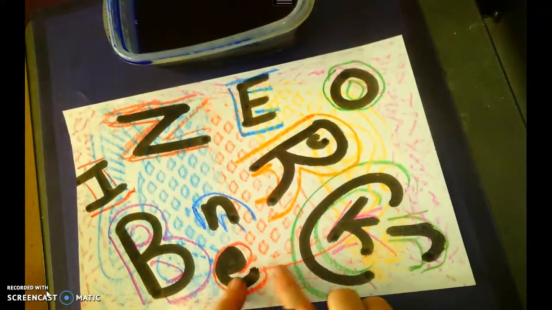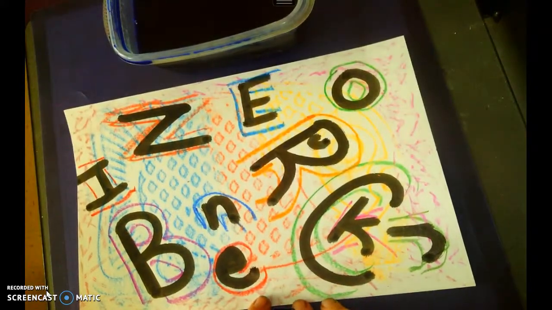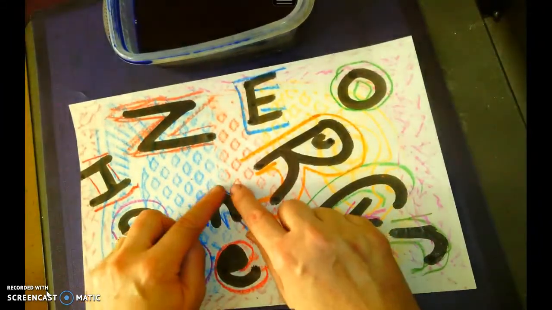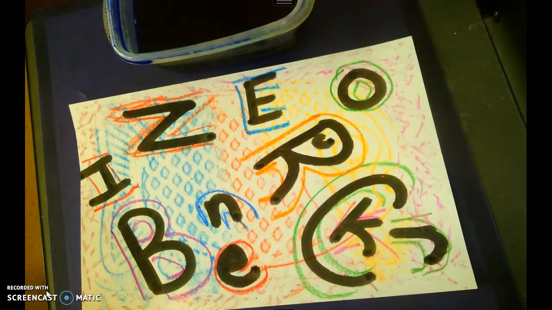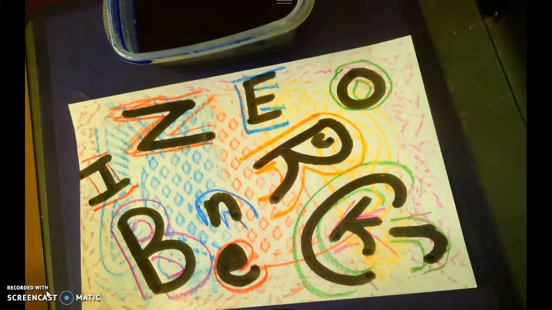And when we watercolor this, the crayon is going to create what's called a resist. That means the watercolor is going to go right over the crayon, and it's only going to fill in the white spaces. That way all of our crayon will just pop right out and show through the pretty watercolor.